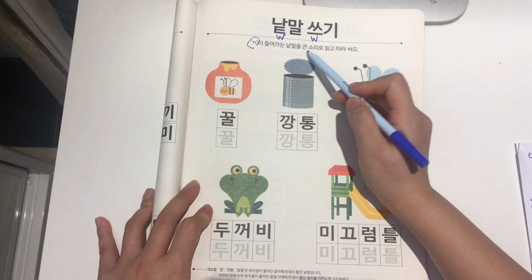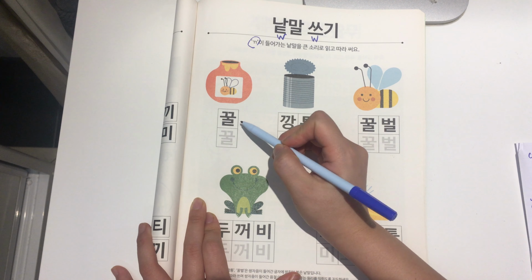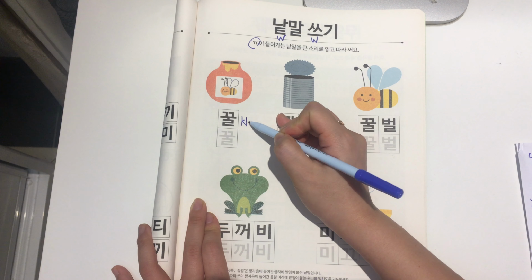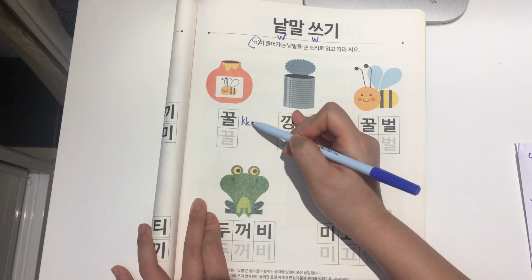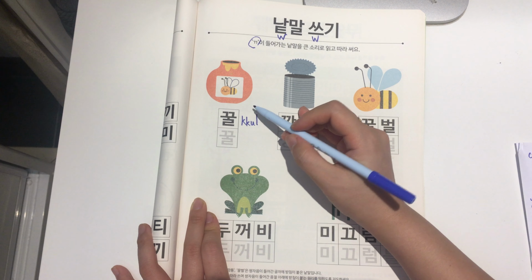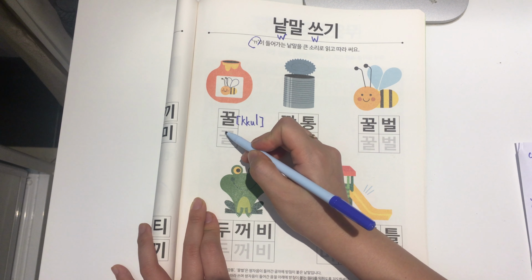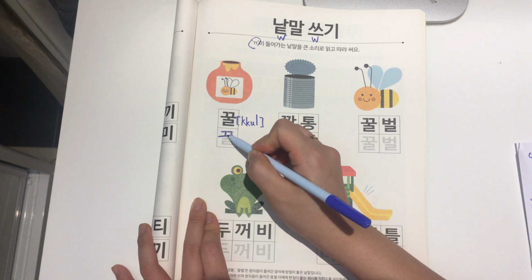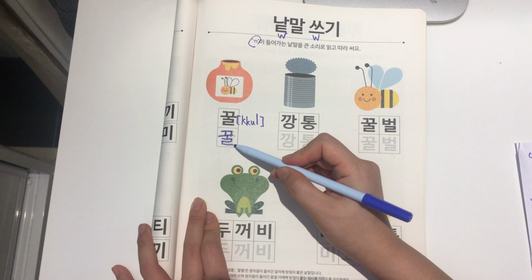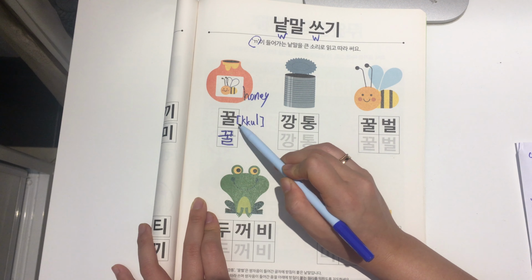쌍기역이 들어가는 낱말을 큰 소리로 읽고 따라 써요. So first word is 꿀, because here is 쌍기역, K, double K, and U is U, and ending consonant 받침 리을이 들어가서 L. So pronunciation is 꿀. We're writing 하나, 둘, 셋, 넷, 다섯, 여섯, 일곱, 여덟, 아홉, 열, 열하나. 꿀 is honey. Honey in Korean is 꿀.